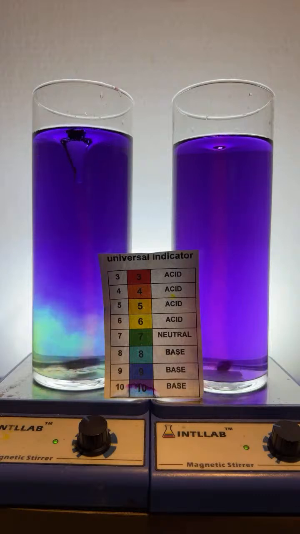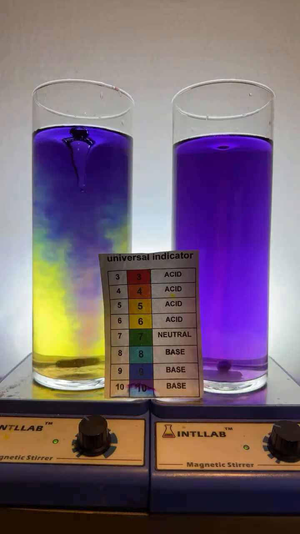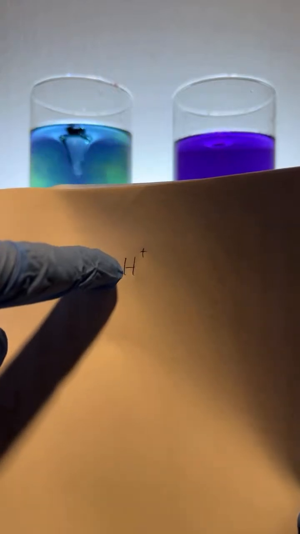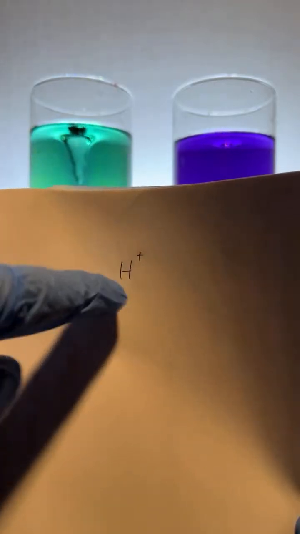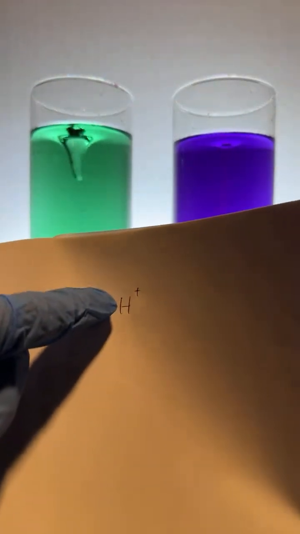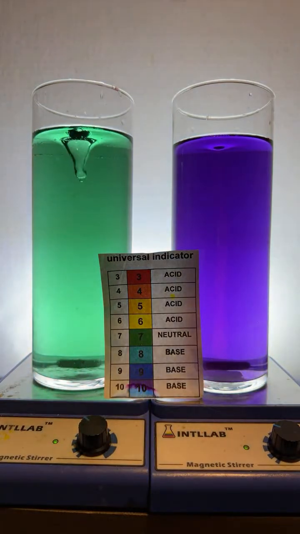So the way we chemists think about acidity is with this ion here. We call it the H plus ion. It's a hydrogen atom that has lost an electron. The more of this that's in the solution, the more acidic it is. The less of this that's in the solution, the more basic it gets. And the more basic it gets, the more hydroxide ion there is in solution. That's the way that kind of works.